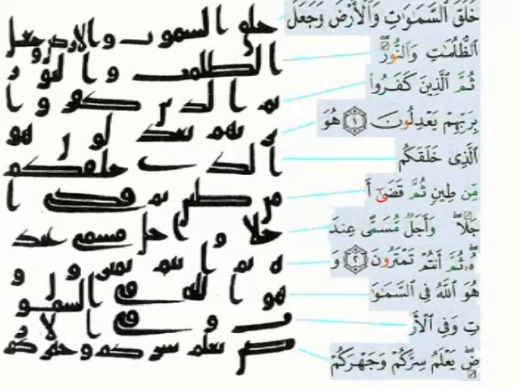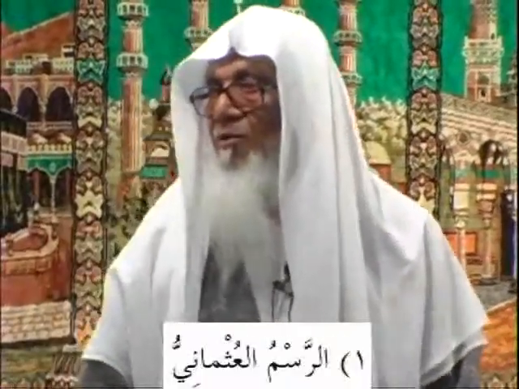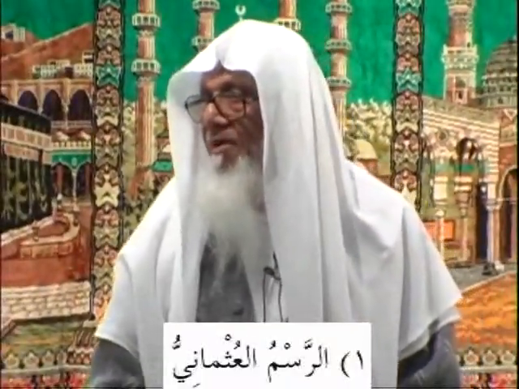Now this is the consonantal text which was prepared under the supervision of Uthman radiallahu anhu, and that is why it is called the Uthmanic text, Uthmanic codex, Al-Rasm Al-Uthmani. Please be clear that Al-Rasm Al-Uthmani does not mean a style of writing. It means the text as was prepared by Uthman radiallahu anhu, not by him, but by his calligraphists, under his supervision.